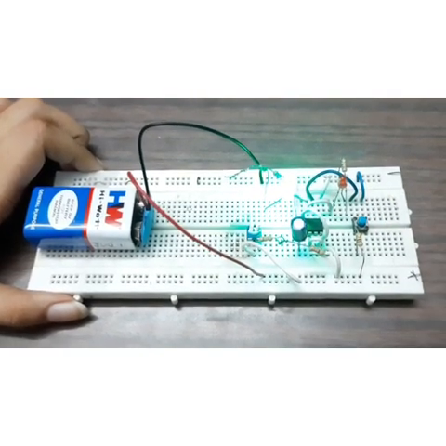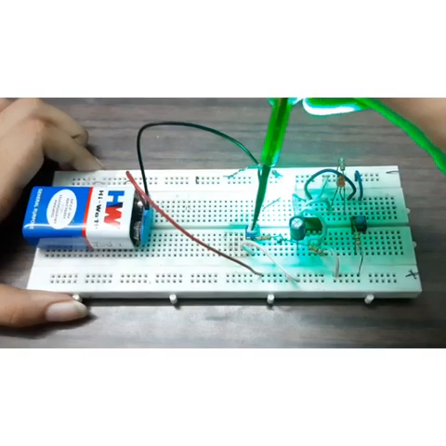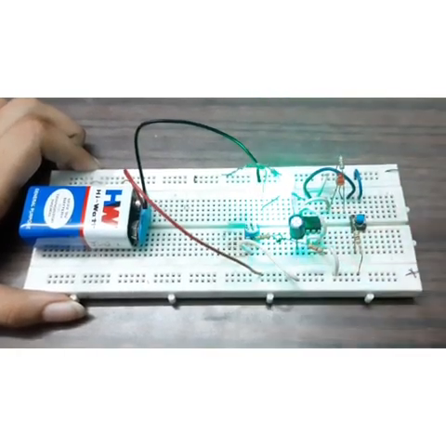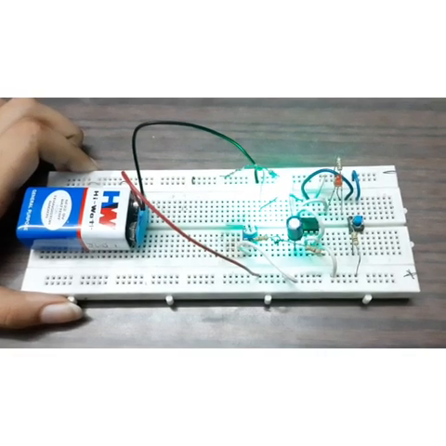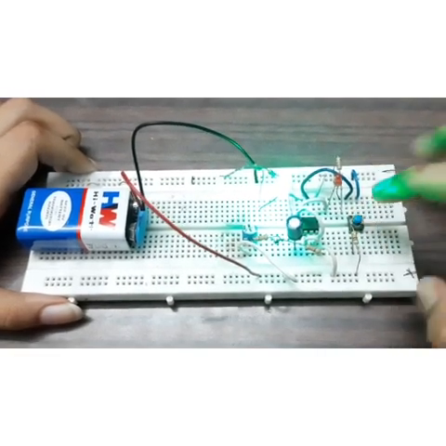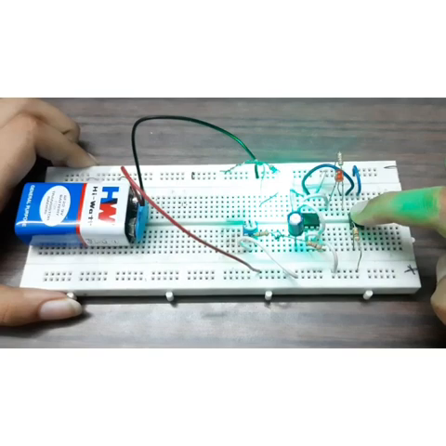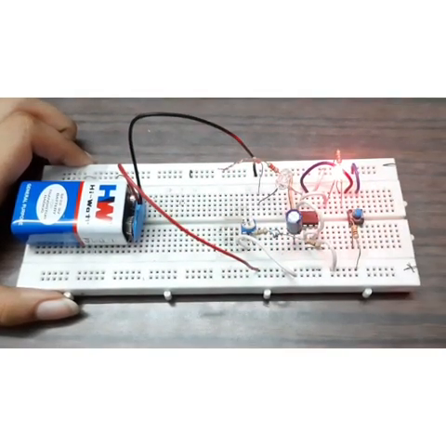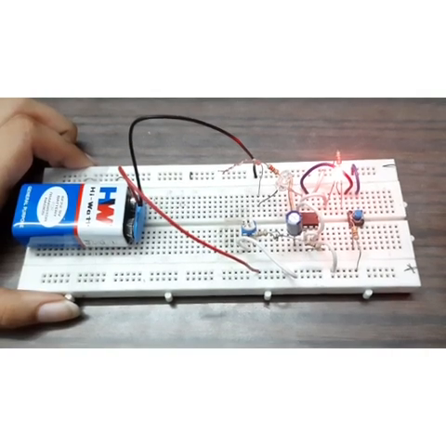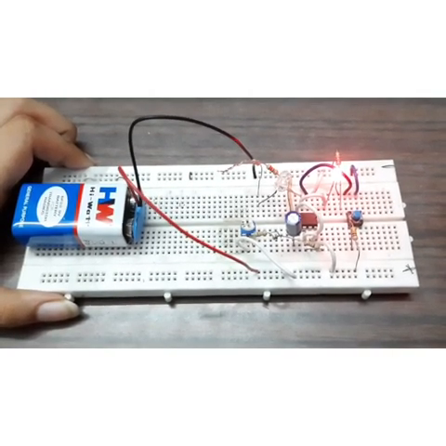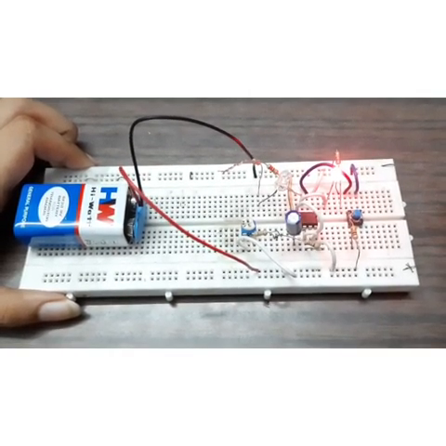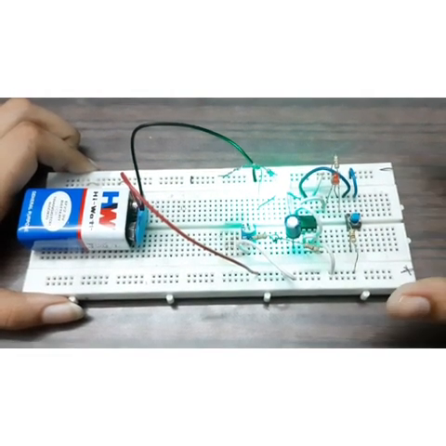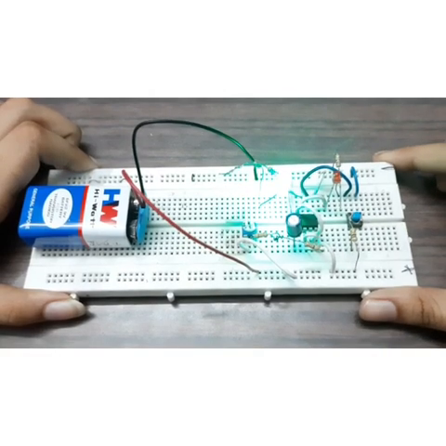We can adjust the timings by turning the knob of the potentiometer. Now I will set it for 10 seconds. So now when we press this push button switch, it will be turned off after 10 seconds. So this is how the circuit works. It is a simple model.